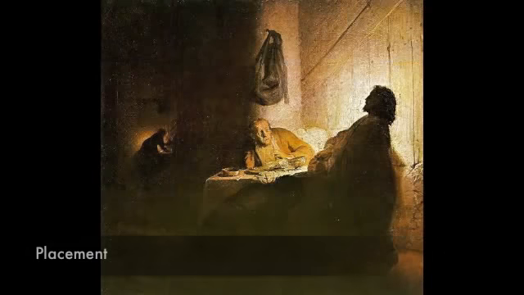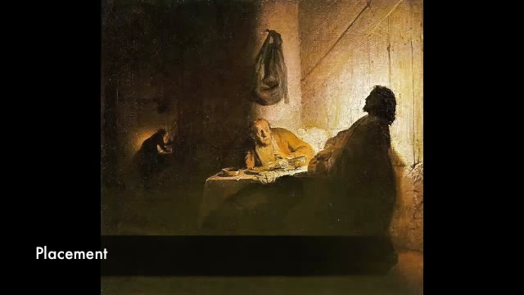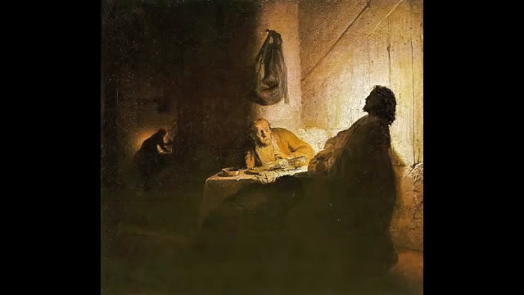A third way is through placement of objects. In this image by Rembrandt, there are actually 3 focal points. But if you look at the man at the table in the middle, he is clearly one of the 3 focal points because he is placed near the center of the picture plane.